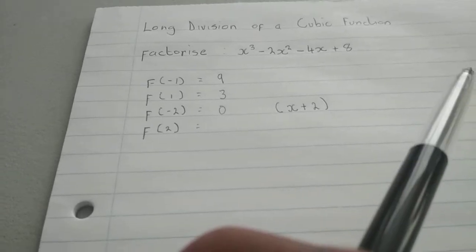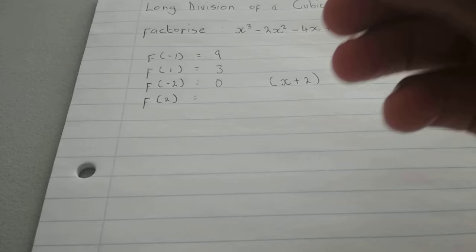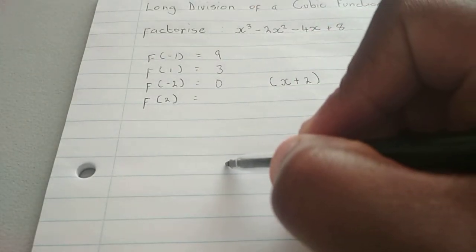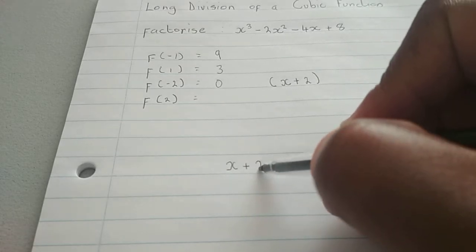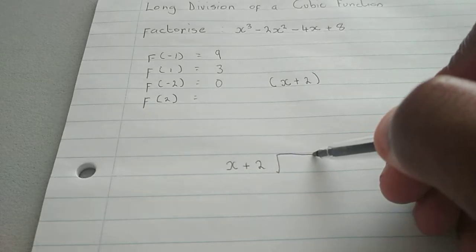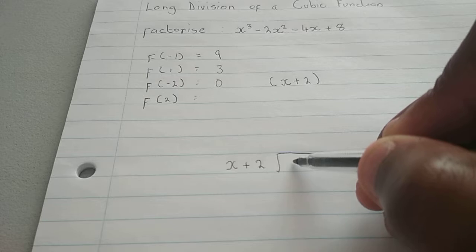The next stage is we take the x plus 2, then we put the function there.